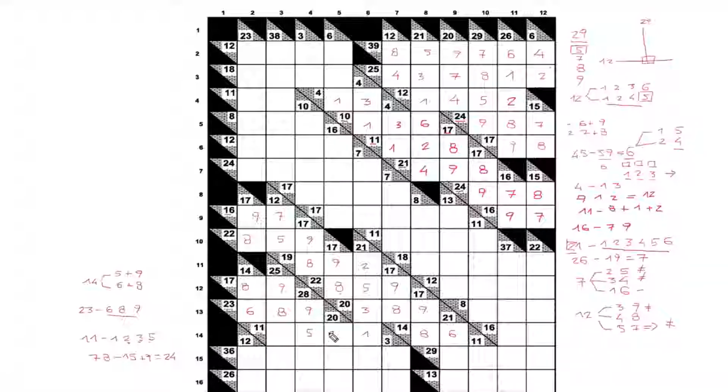The remaining 2 numbers for number 11 is number 2 and number 3. Here cannot be number 2 because 20 minus 2 is 18, and here in these 2 cells, in this situation will be 2 9s, and that is not allowed, and consequently here will be number 3, and here will be number 2.